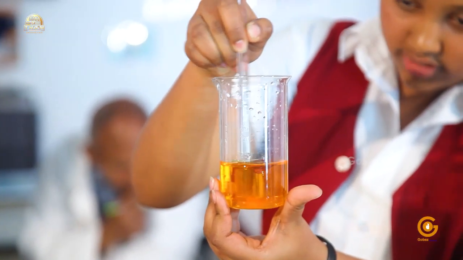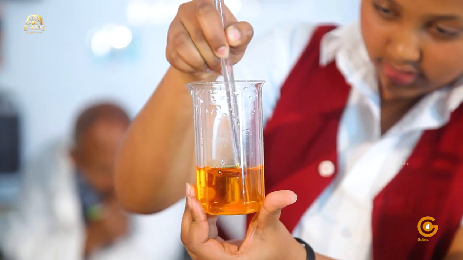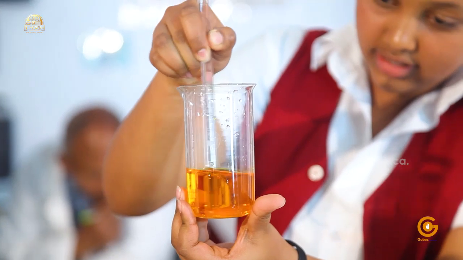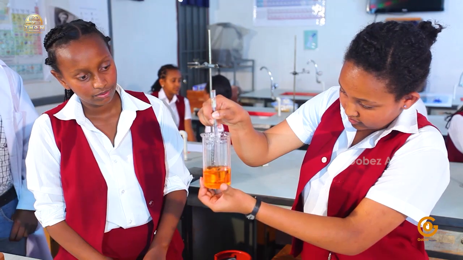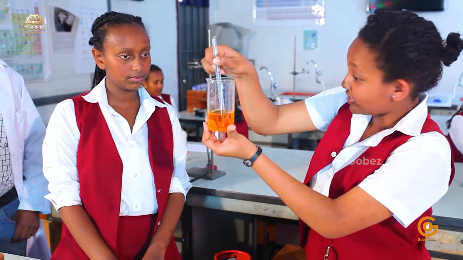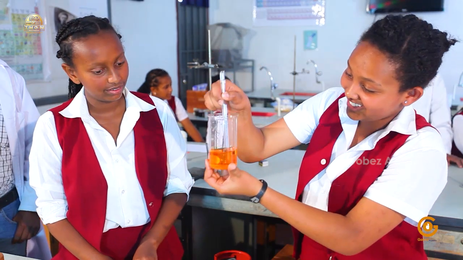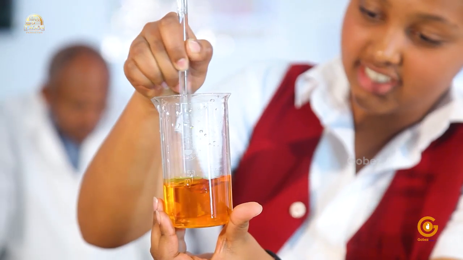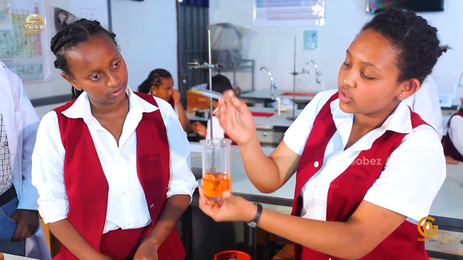It's slowly dissolving. It's going to take some time, but it will dissolve fully. What can you say about this color? Yes, it's still orange, as you can see. It's still orange. And the next solution I'm going to prepare is a base.